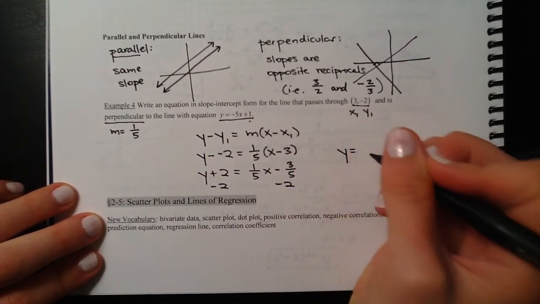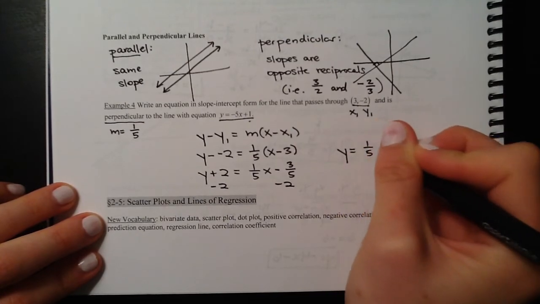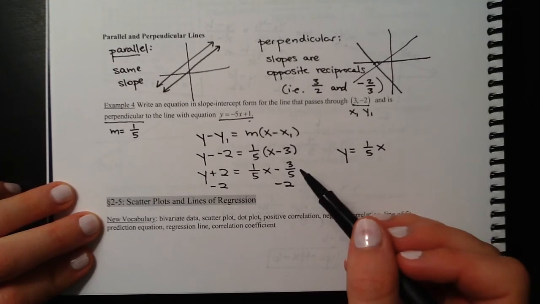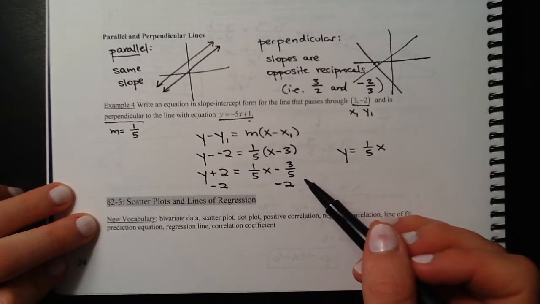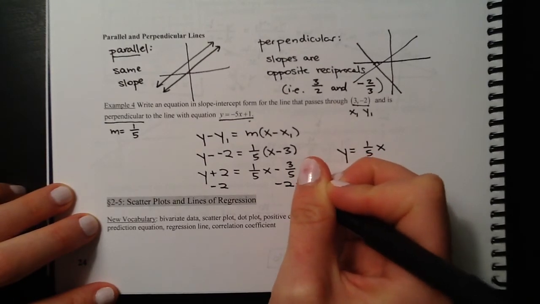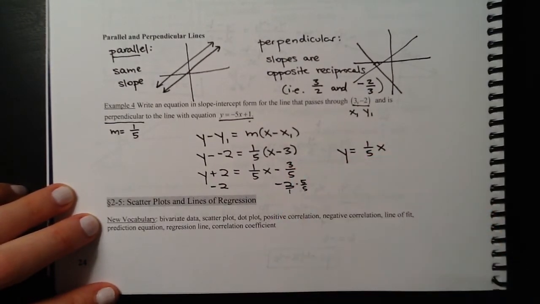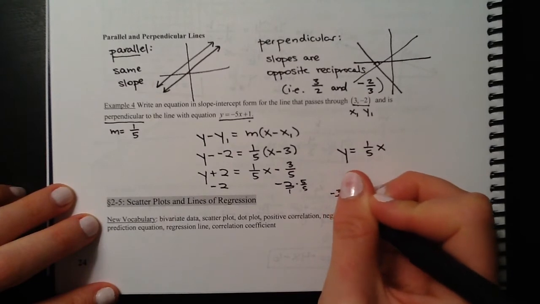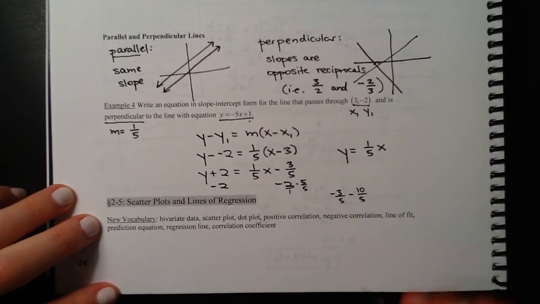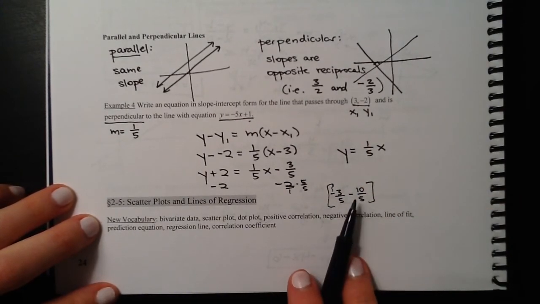So I get the y by itself equals, I have 1/5 x, and then here I need to worry about subtracting this. So they don't have the same denominator, and we need to have the same denominator. So I'm going to multiply this by 5/5. Okay, so think of this as 2/1. So what I'm trying to do is take a negative 3/5 and then subtract 10/5. So that's like our little side problem that we're working on right now. So negative 3/5 minus 10/5.